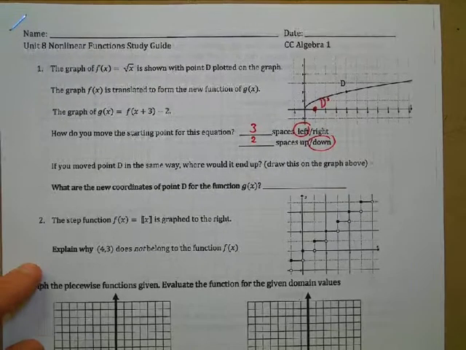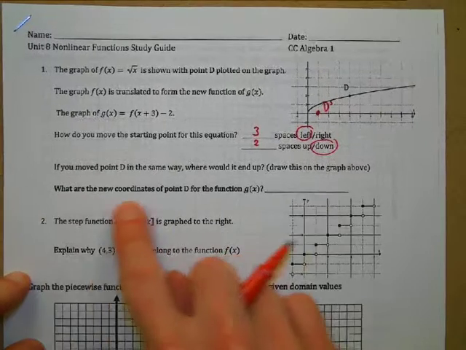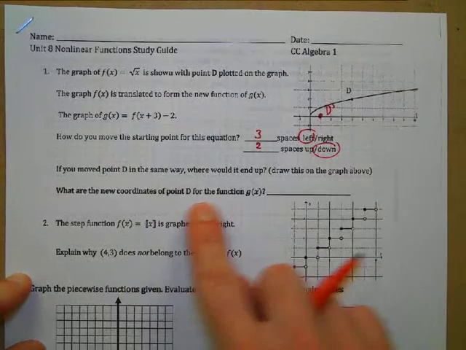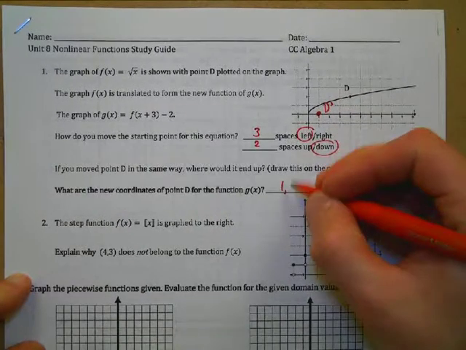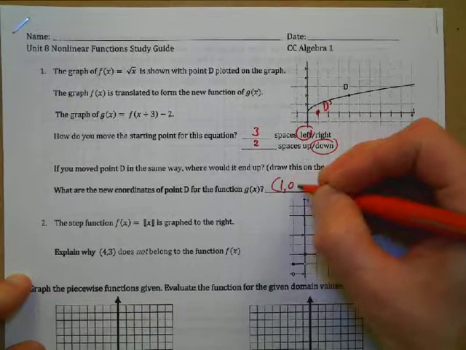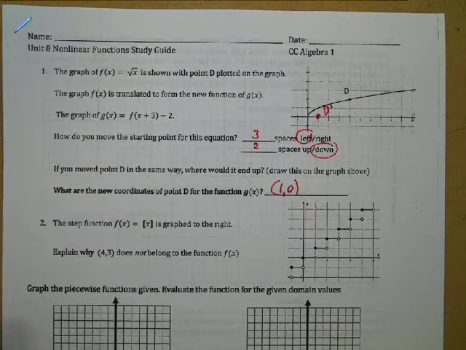What are the new coordinates of point D for the function g of x? Well, what's the coordinate for point D right here? It's got a coordinate 1, 0. So 1, 0 is the new coordinate for point D there.